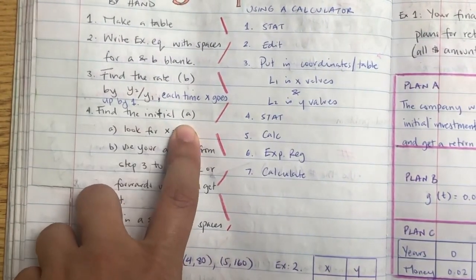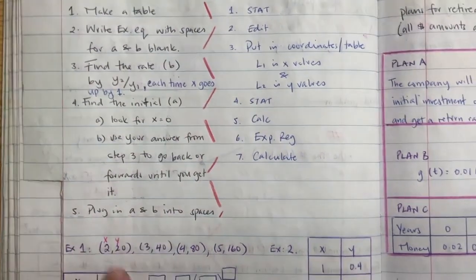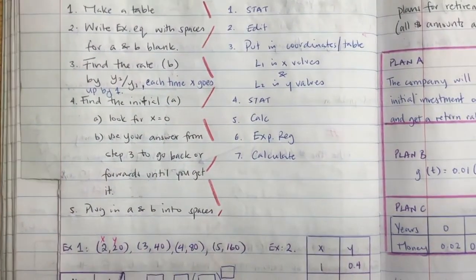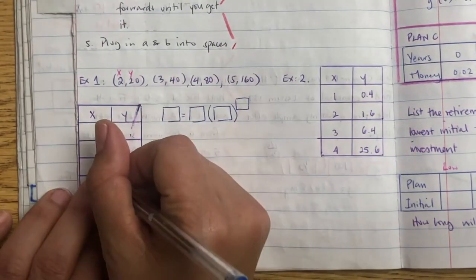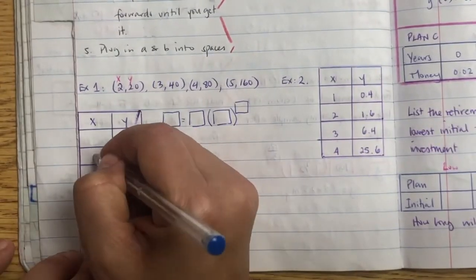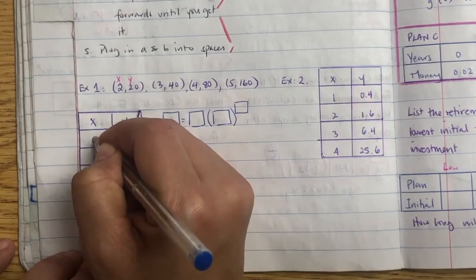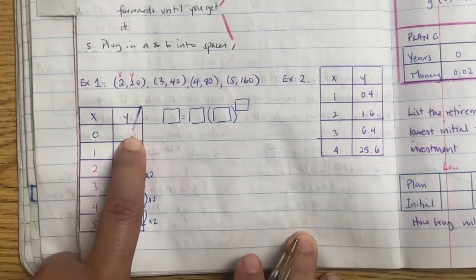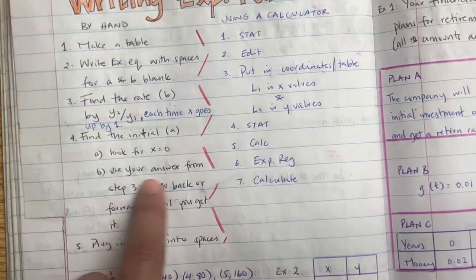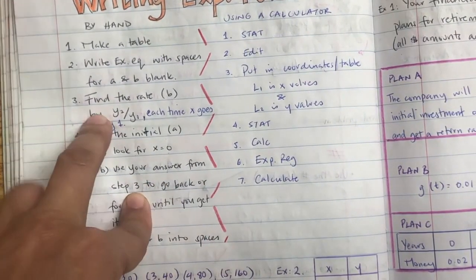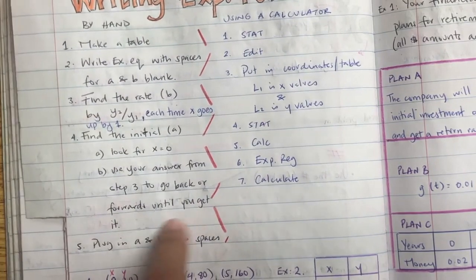Find your initial a. So you're going to look for when x is 0. So you see, I don't have when x is 0, which means I need to find when x is 0, which is why I left this space, because I'm going to go from 2 backwards, I'm going to go 1, and then backwards I'm going to go 0. So I need to find this number. Okay. So if I don't have it given to me, use your answer from step 3 right here to go back or forwards until you get it.